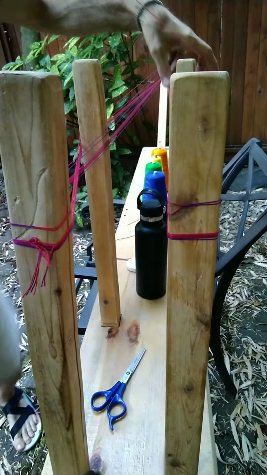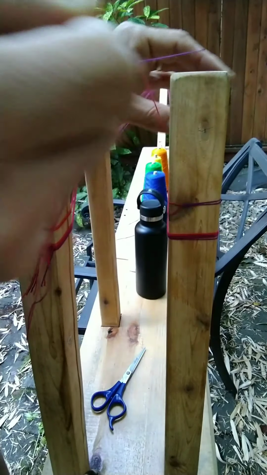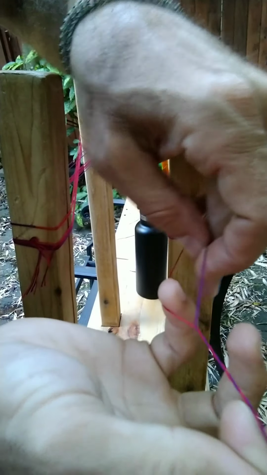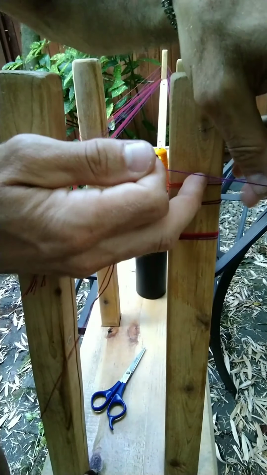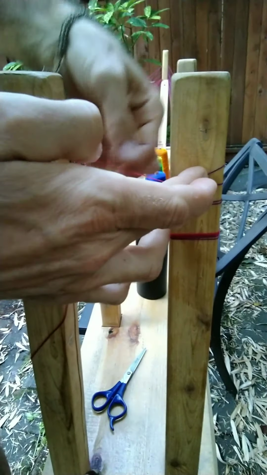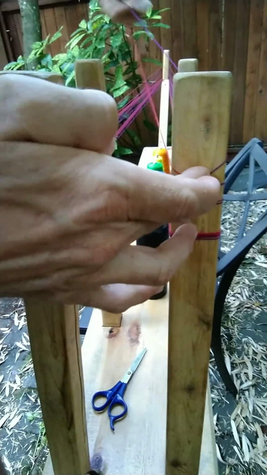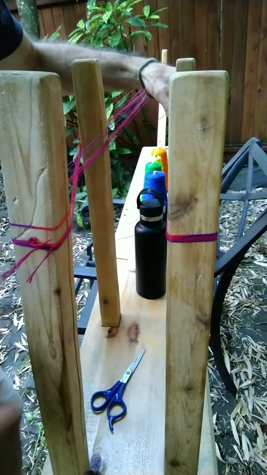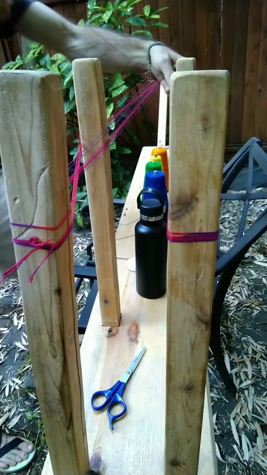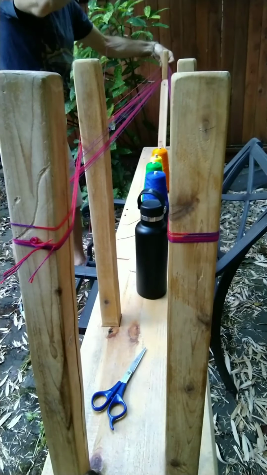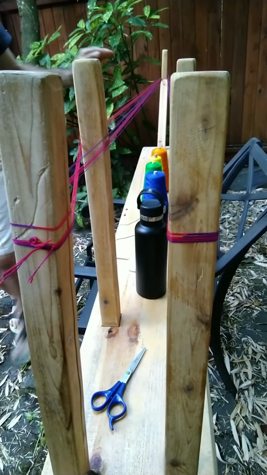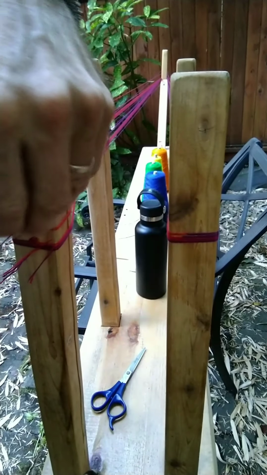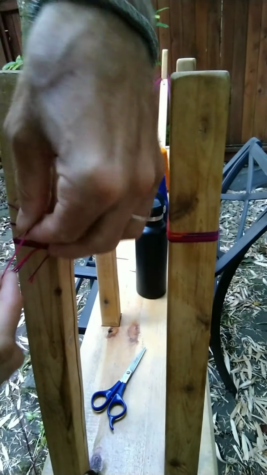Nice even tension on your strings. Red on the bottom, purple on top. Not pulling too hard, not letting them loose. I'm going to go ahead and push that down. Red on bottom, purple on top. Okay, so that is our second technique that we have to work with.